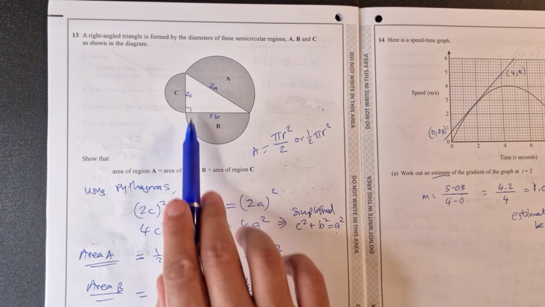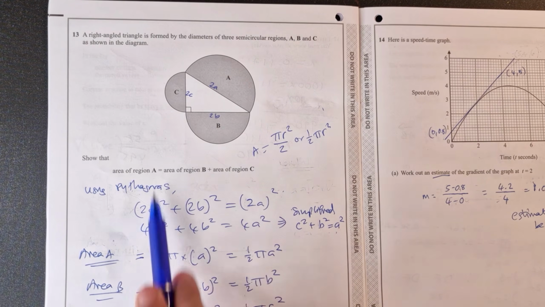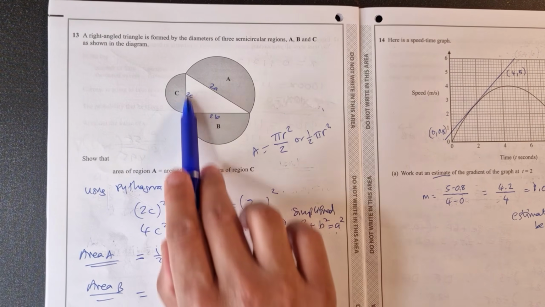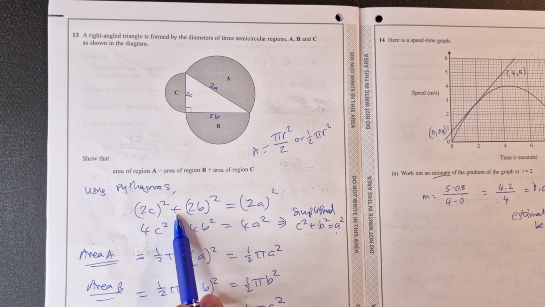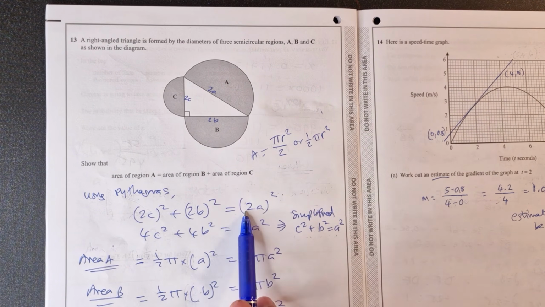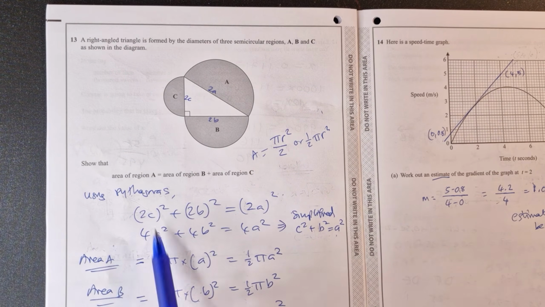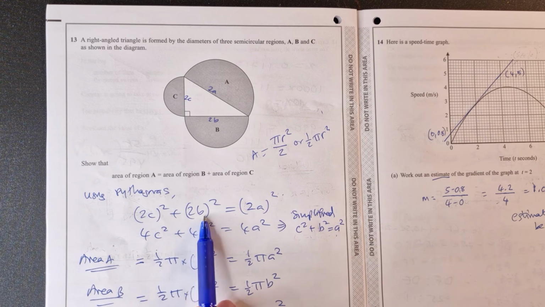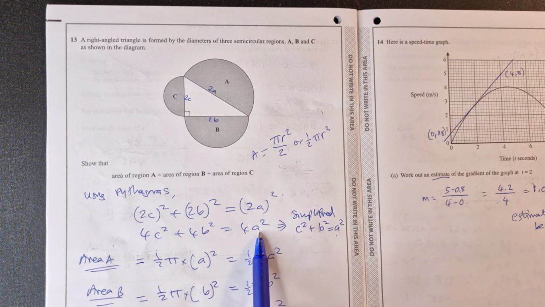All right, so what do we have? We have 2c squared, so that's, if you like, our a squared plus b squared equals c squared. So we are calling a squared here, the usual a squared for Pythagoras' theorem, 2c squared plus 2b squared. And that gives us the square of the hypotenuse, which is 2a squared. If we expand the bracket, we get 4c squared, and for this bracket we get 4b squared, and that's equal to 2a bracket squared, which is 4a squared.